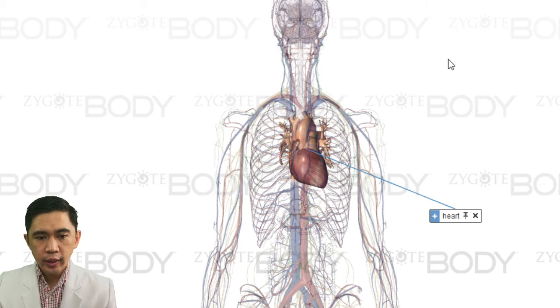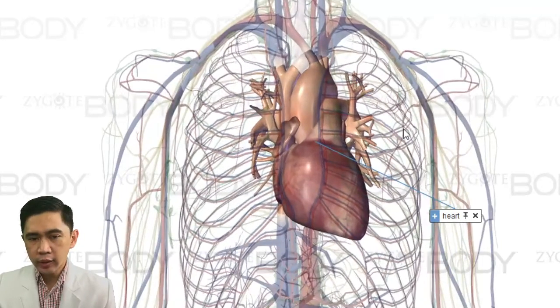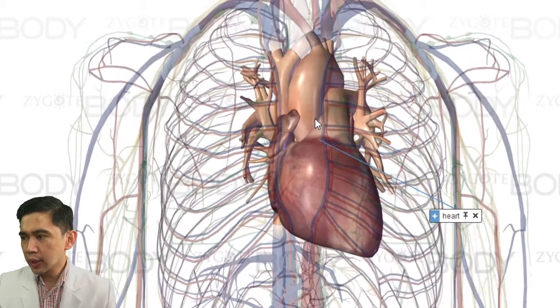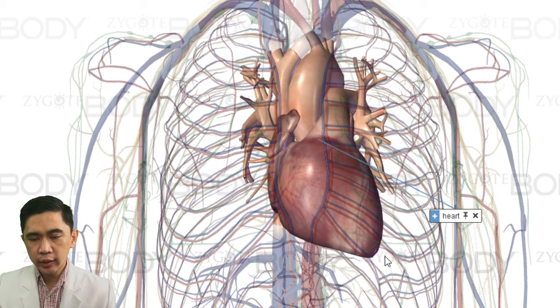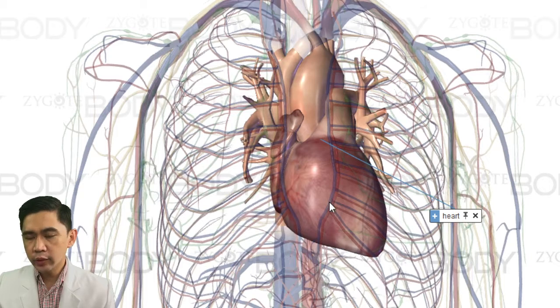Here is the anatomy atlas by cygotbody.com, and if we take a look at the model in front, you'll see the heart is skewed a little bit to the left, rotated to the left. What you see when you are facing the person is the right side of the heart.